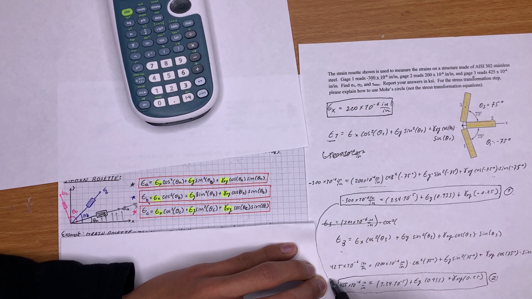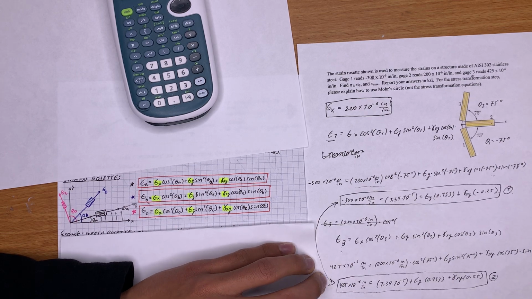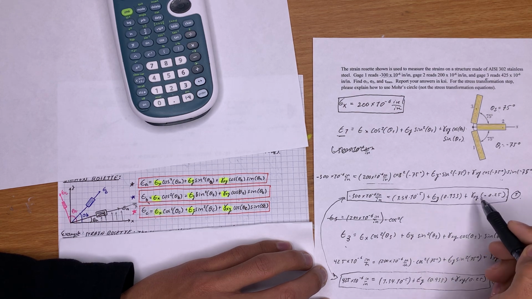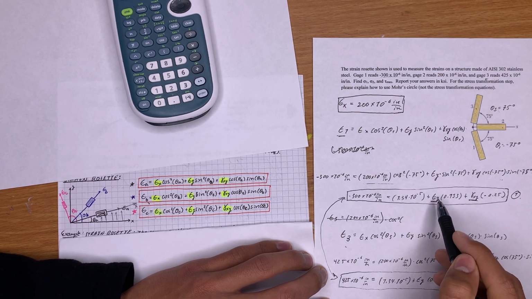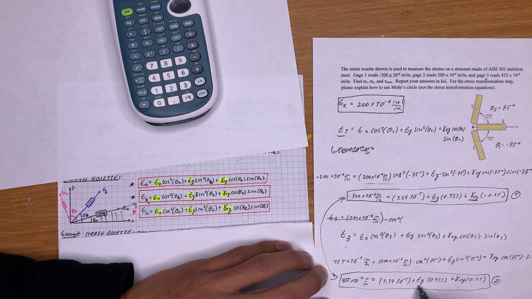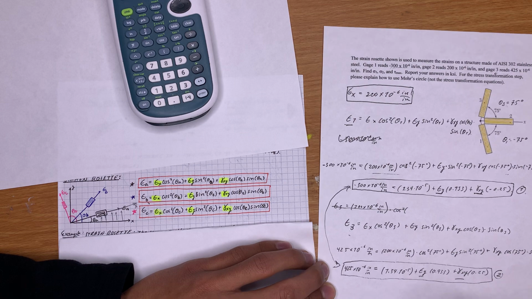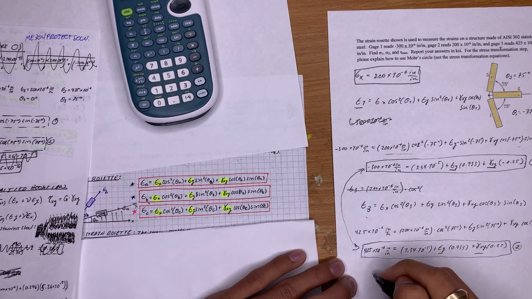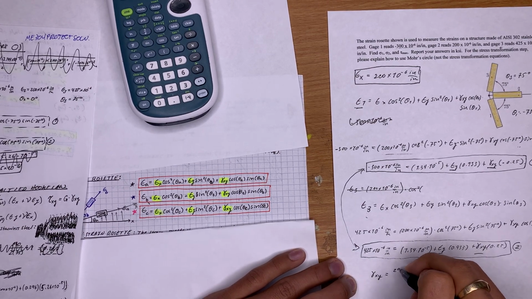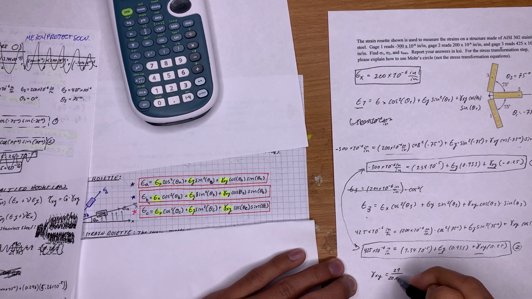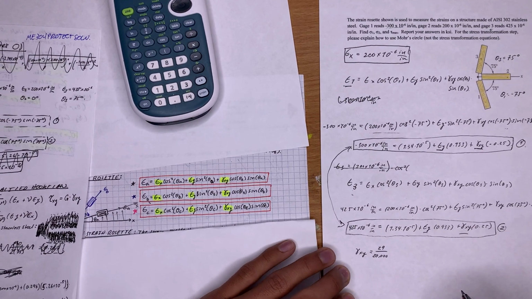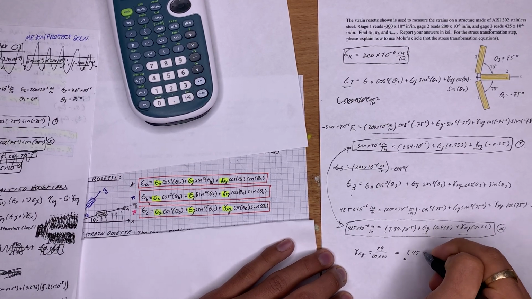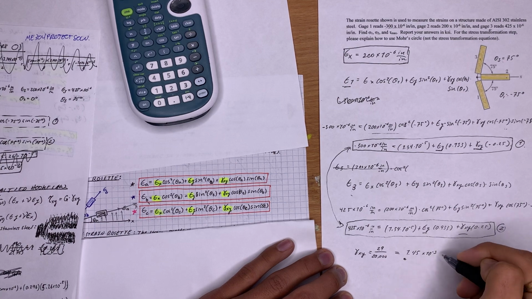So these two will be plugged into a calculator on Wolfram Alpha, because this has now become an algebra problem to solve for strain in the y and gamma xy. We're going to be solving for these variables. So after I plug this into a calculator, we have gamma xy is equal to 29 over 20,000, which is equal to 1.45 times 10 to the minus 3 radians.